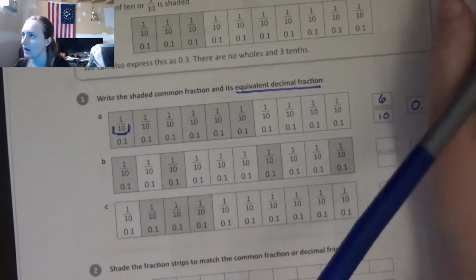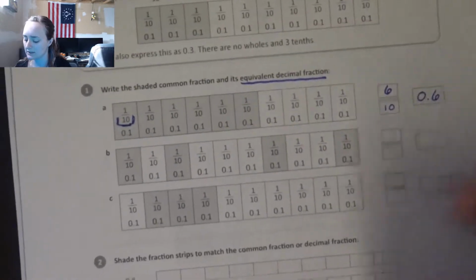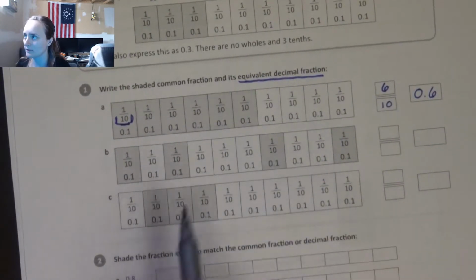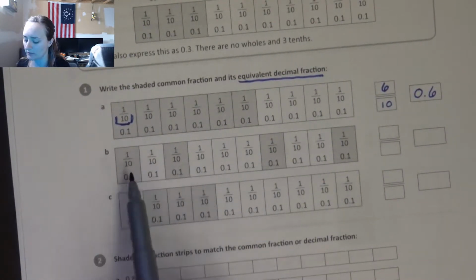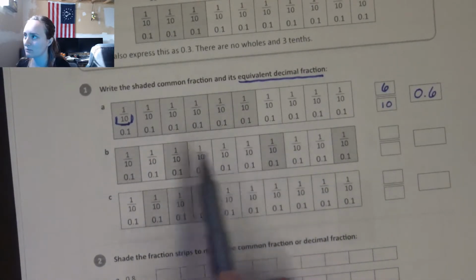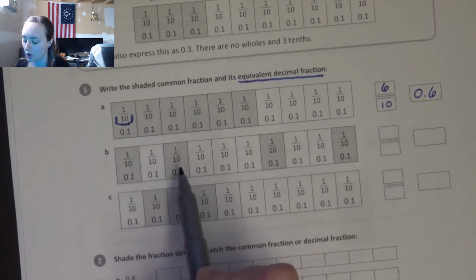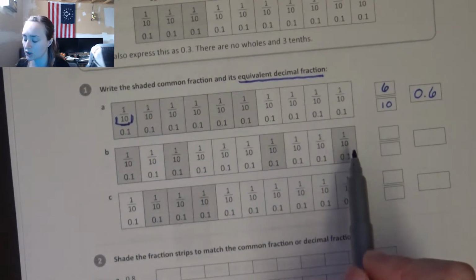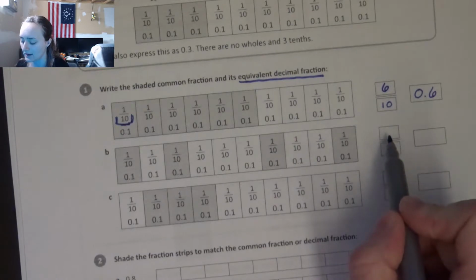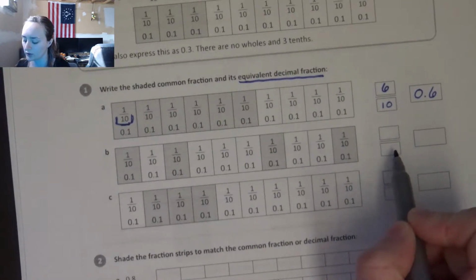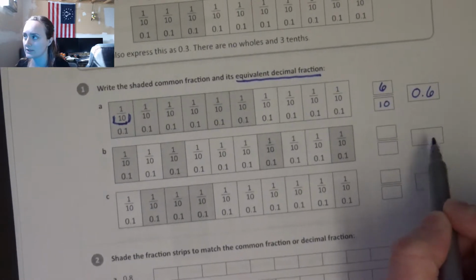Okay. Now this top one is nice because all the shaded ones are together. And same with this bottom one. But B, they're separated. That doesn't matter. You're still counting the shaded ones and adding them together here to get your new numerator. Denominator will be 10. And what is your decimal?